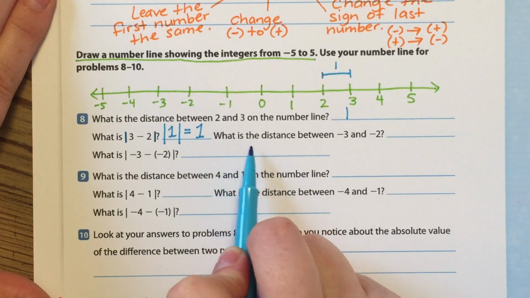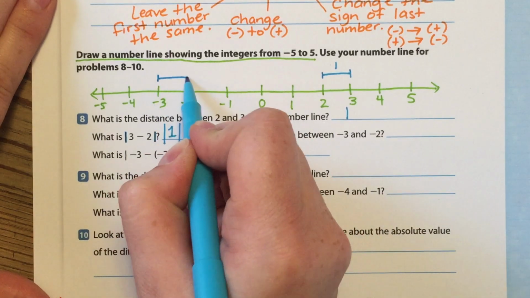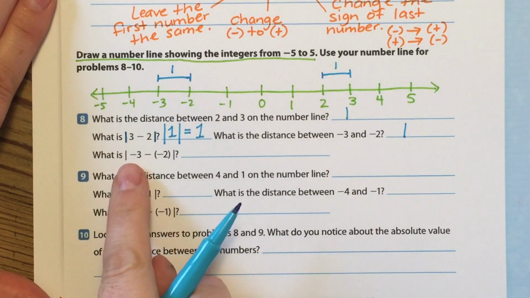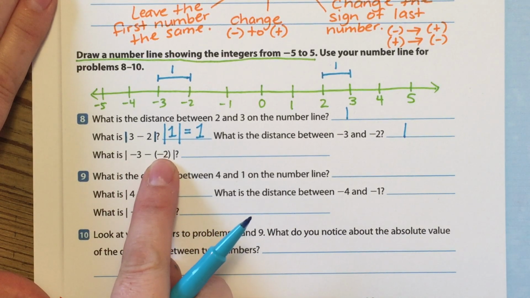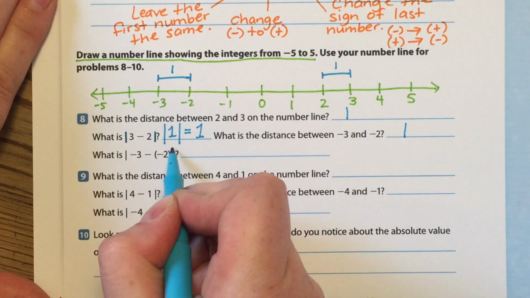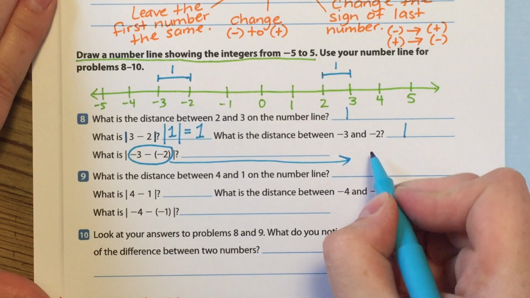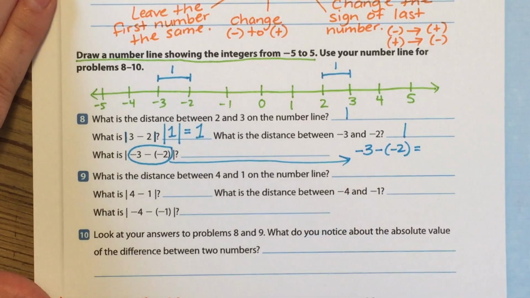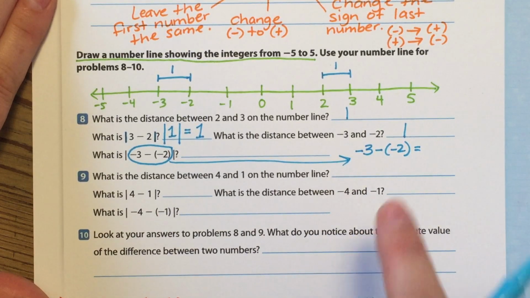How about this one? What is the distance between -3 and -2? Well, the distance between -3 and -2 on the number line, again, here is 1. And what is the absolute value of -3 minus -2? So I'm going to take that stuff inside here, move it over here and deal with it. So -3 minus -2. I'm going to use what I know, keep, change, flip to rewrite this using addition, and then check it. You could also check it with your calculator.